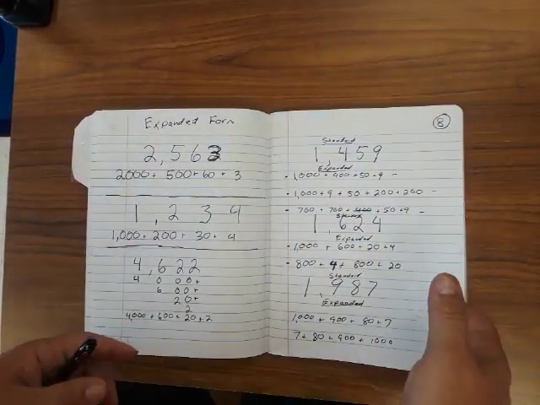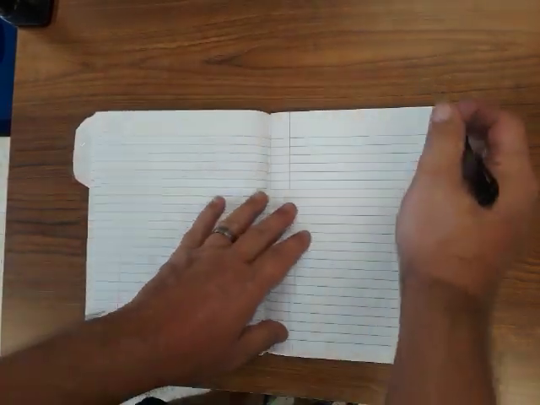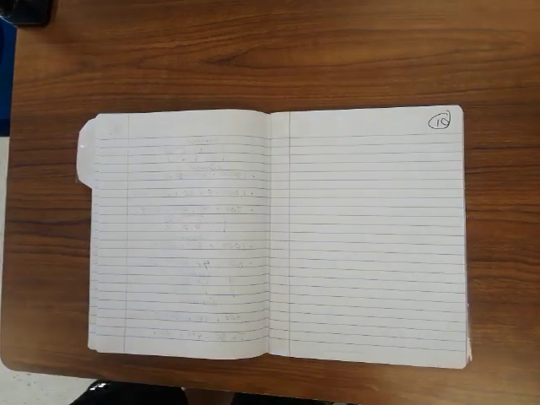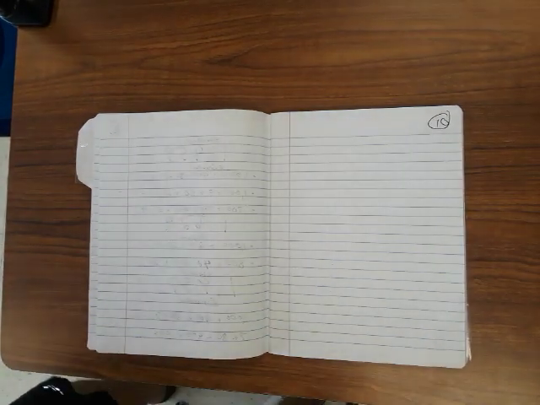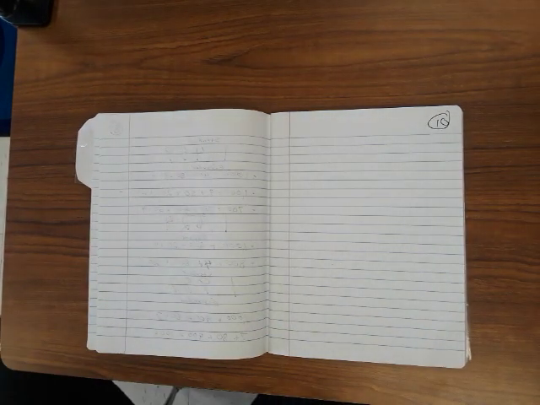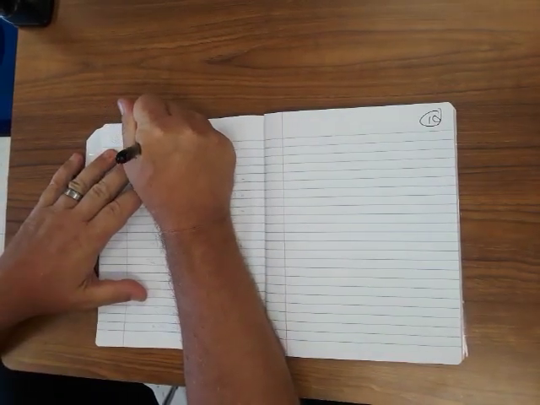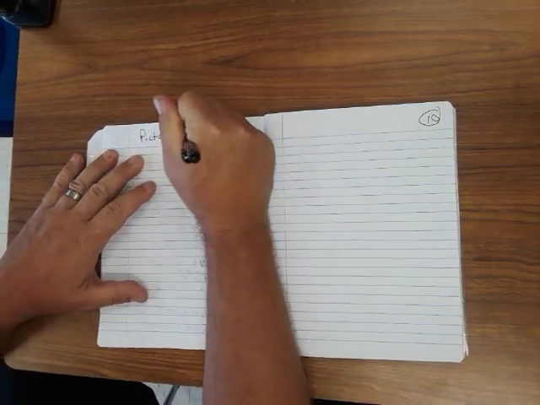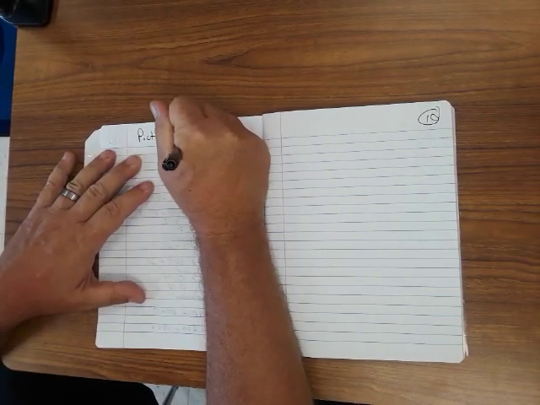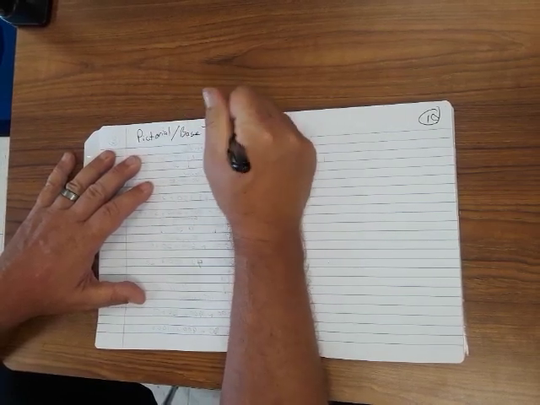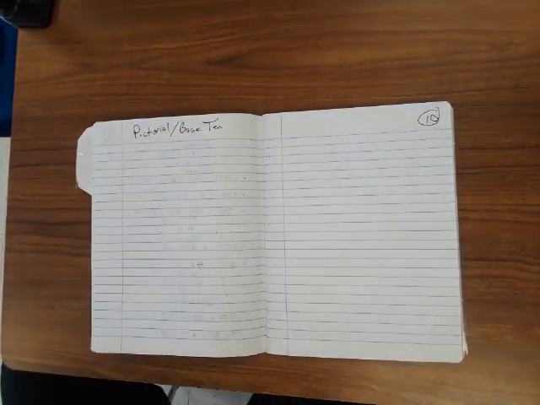And today, I don't skip any pages, so that's 8, that's 9 and 10, page 10 over here. So I'm going to go ahead and label the page and do pictorial. Pictorial base 10. So we're going to work on pictorial base 10.